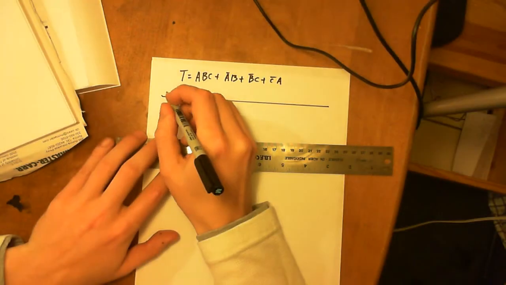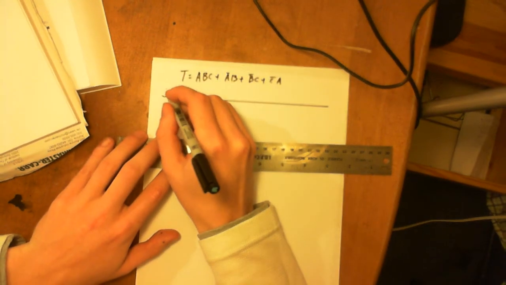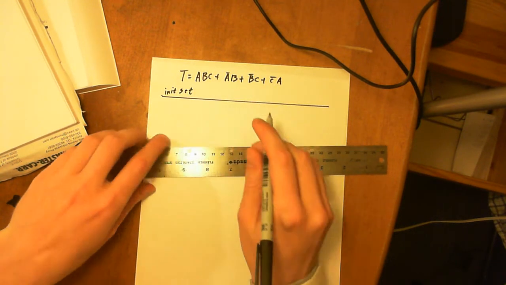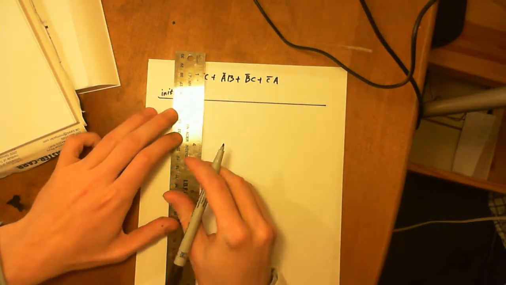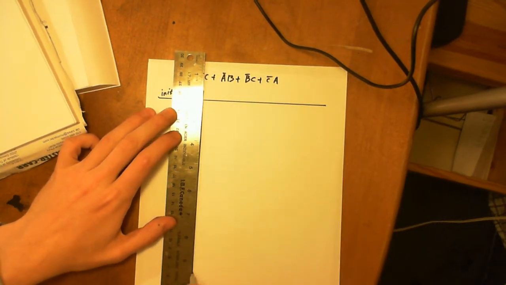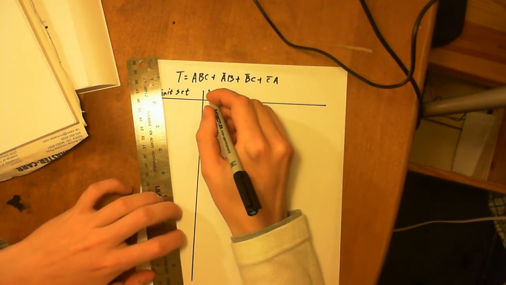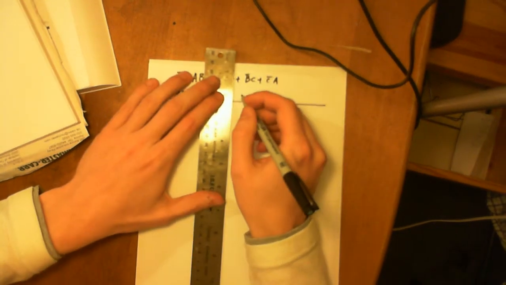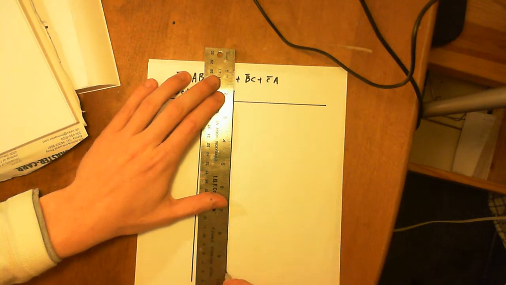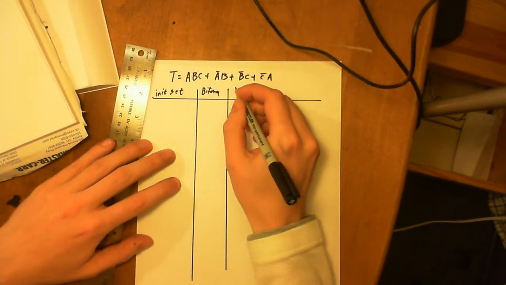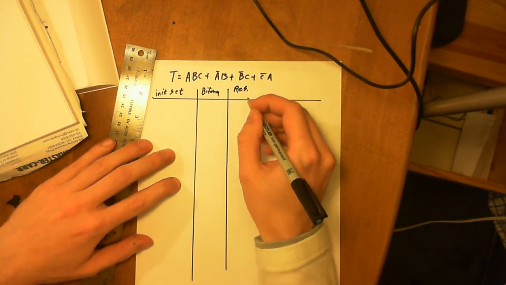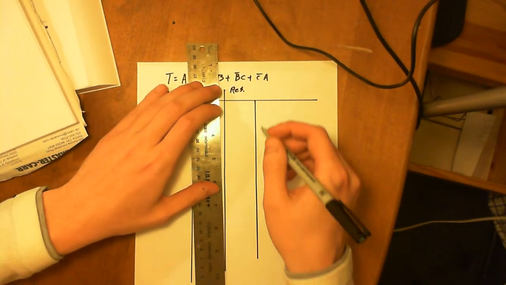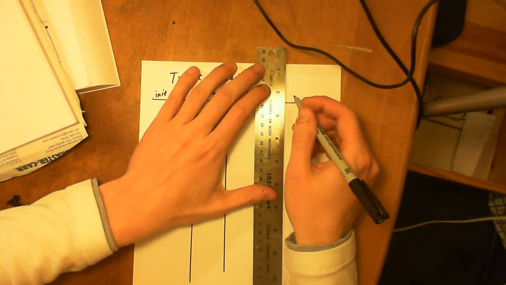So let's set up our table again. So we have the initial set, we have the biform, we have the residual, we have its complementary form, right?